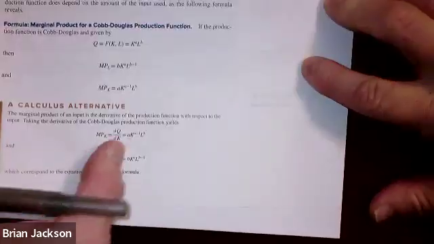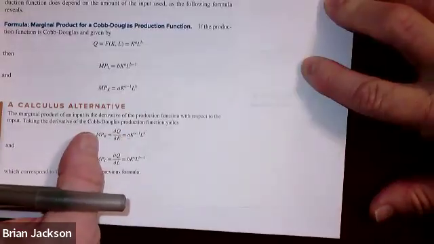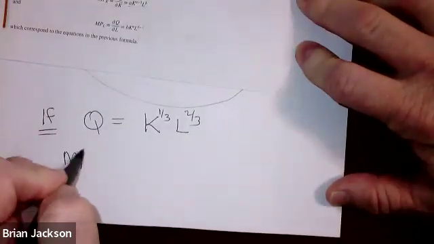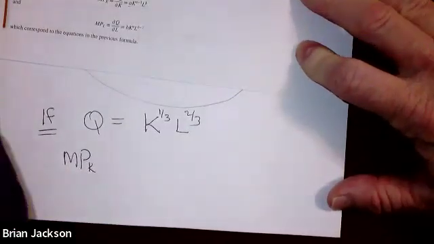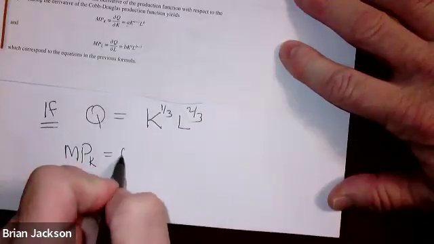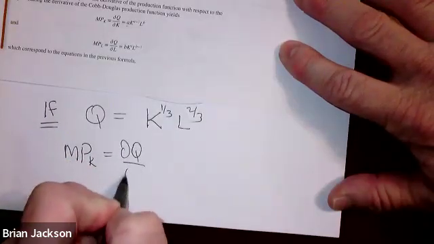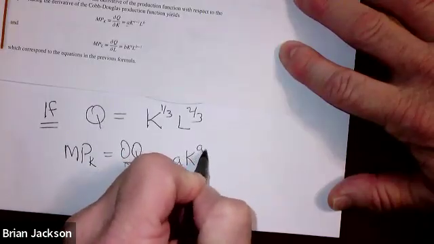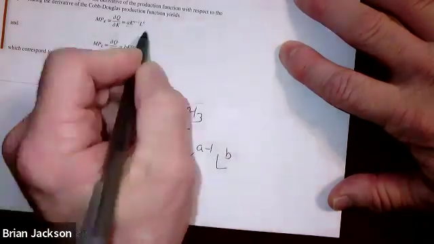But if you need help there, they tell you the marginal product of capital, which is the derivative of output with respect to capital, is A K to the A minus 1 L to the B. See that here?